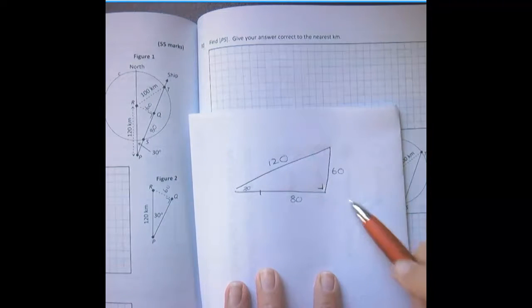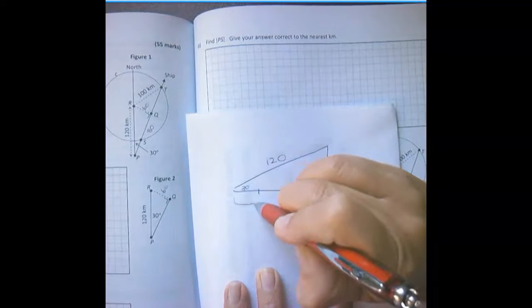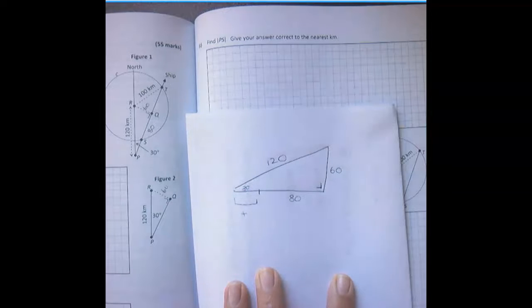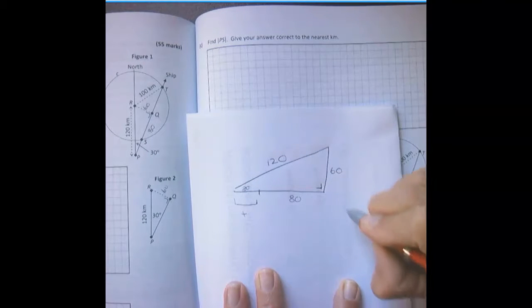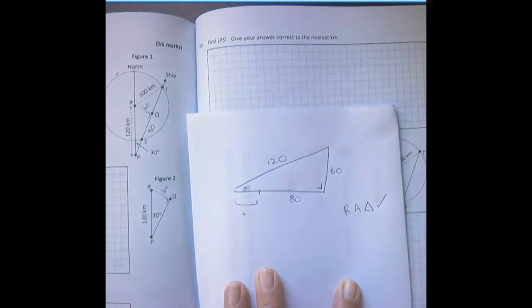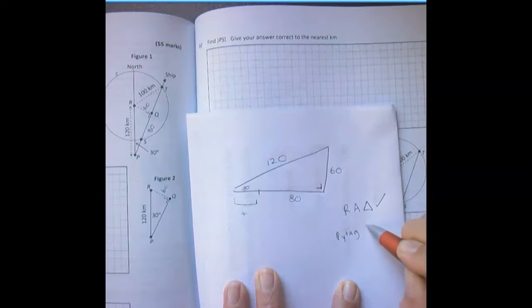So in terms of questions, again, we are trying to find PS. So we're trying to find that bit here. So how I could do it is I go, do I have a right angled triangle? Yep. Can I work out Pythagoras' theorem?